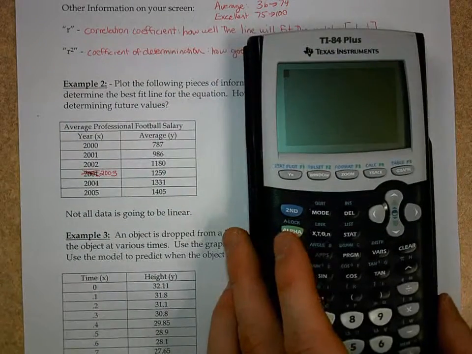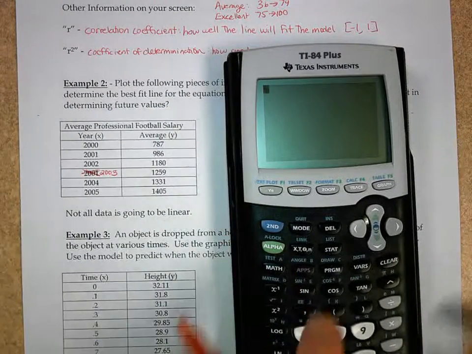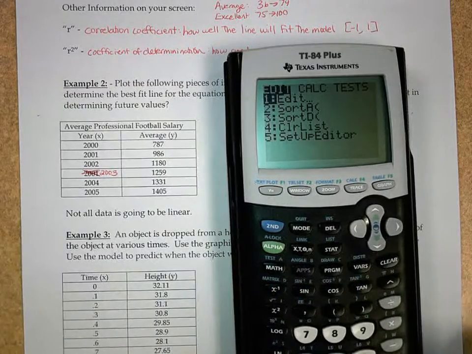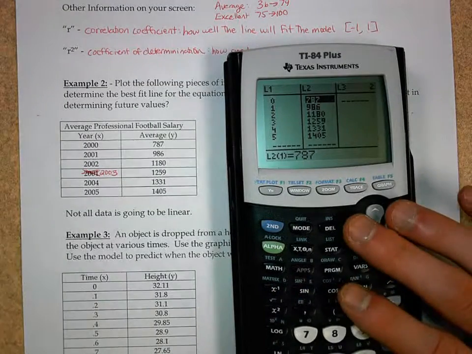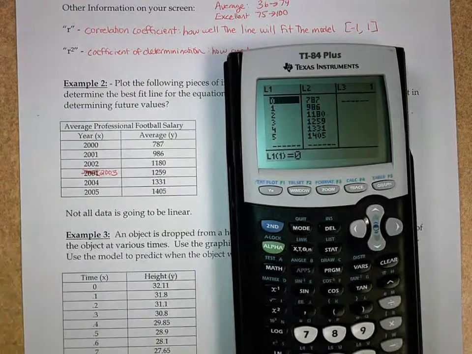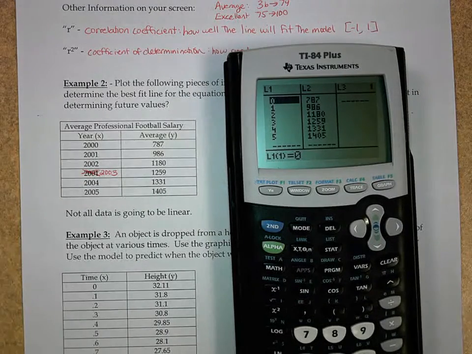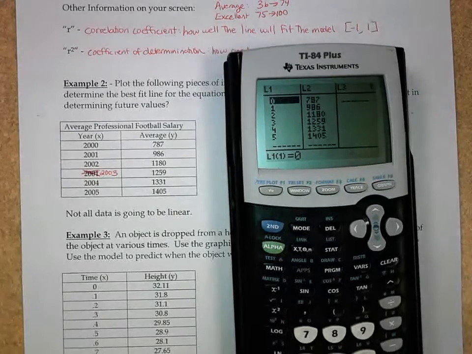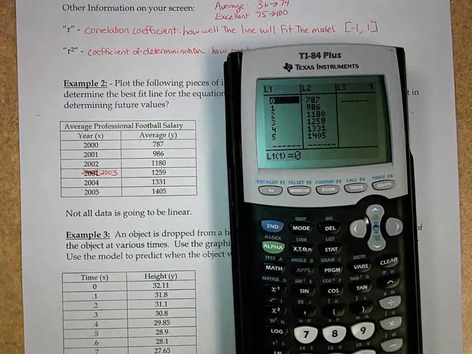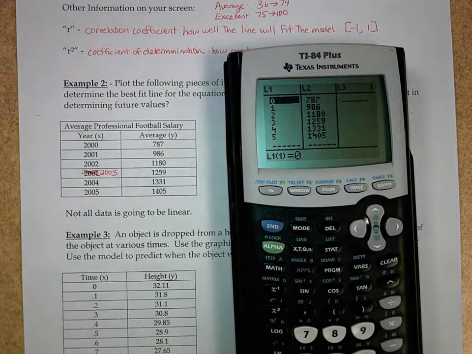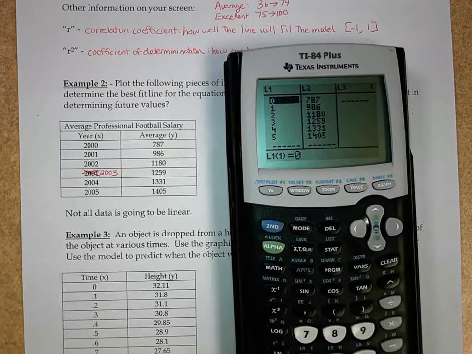So let's start by plugging in these values into the calculator. So we go to Stat and then Edit. And I've gone in ahead of time and typed in these values. Once again, I let 0 equal 2000 and 5 equal 2005, just so I'm working with smaller values with my years. And then on the right-hand side, I've got my values in terms of hundreds of thousands of dollars for salary each year. 787, 986, and so forth, all the way down to 1405.